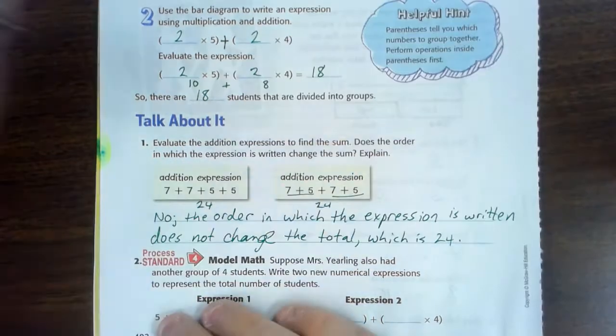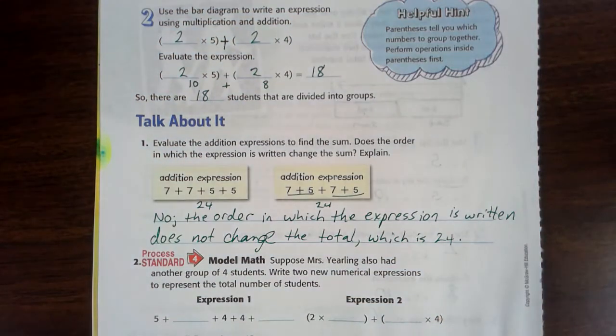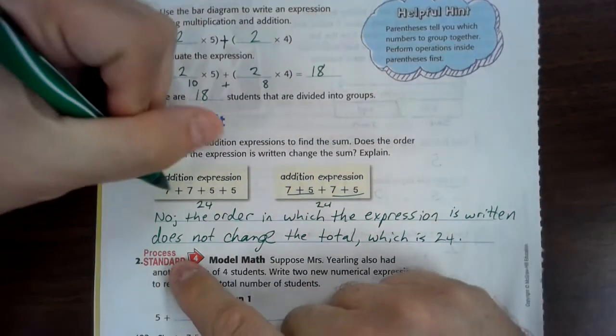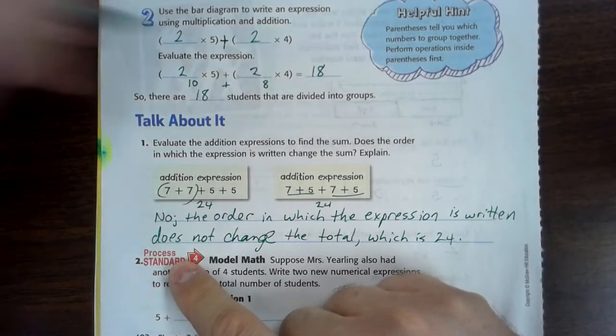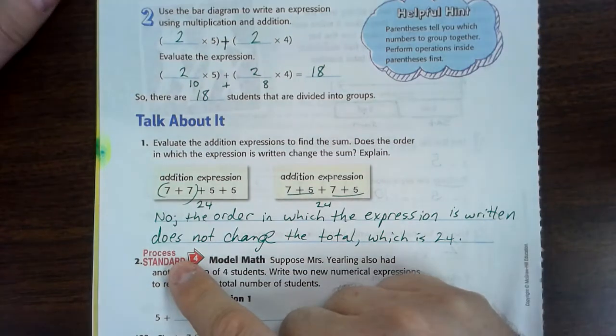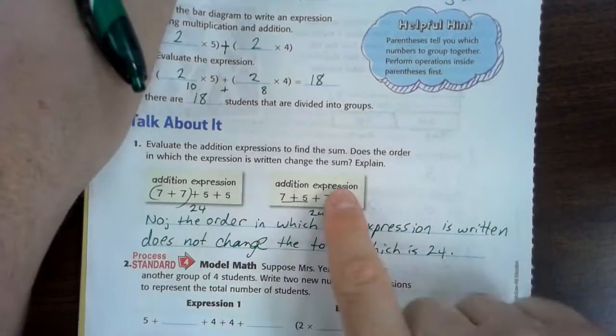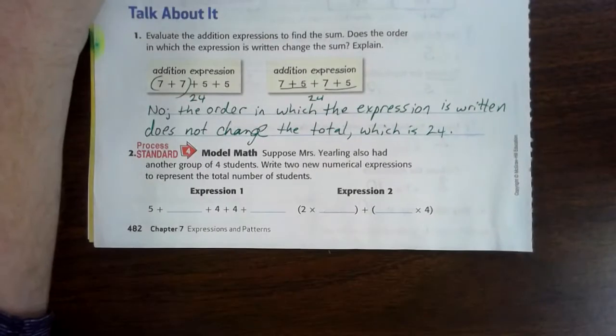So again, you got to remember that the commutative property of addition and multiplication, it doesn't matter which order you take. Now remember, this was associative where we did that. We put in different groups, all right? But this one is just changing the order of the numbers up.